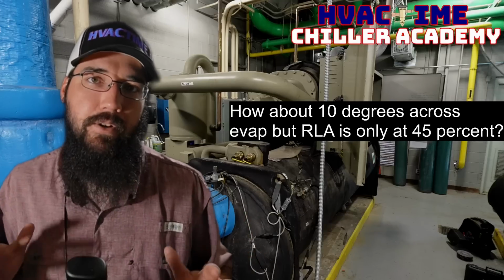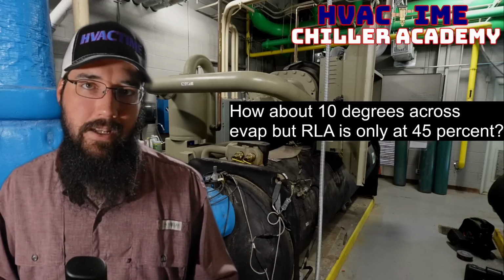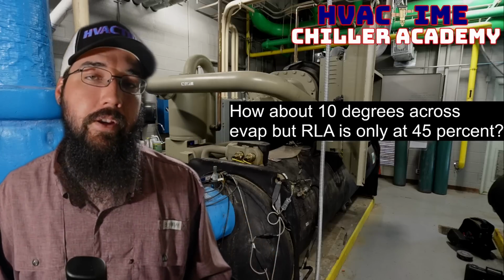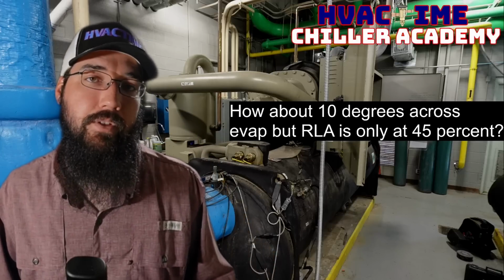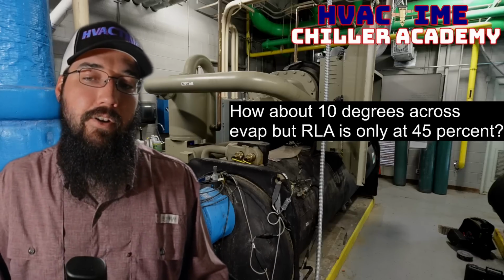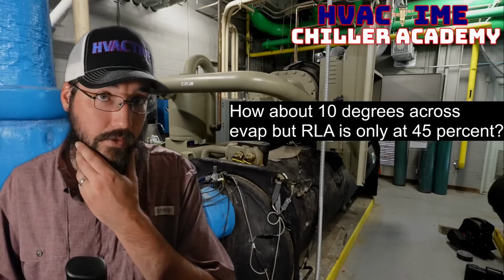We have proper heat transfer. This condition can still happen, and it'd be perfectly normal, where we've got a 10 degree across but our compressor is only pulling 45% RLA, which would mean that we've got a loaded machine, but yet our motor load is quite low. Well, there's two other things that affect this.